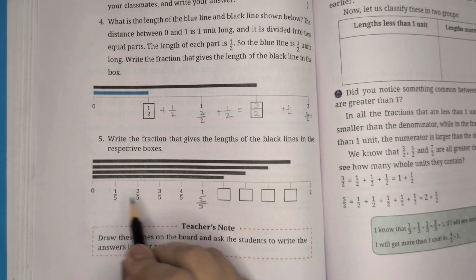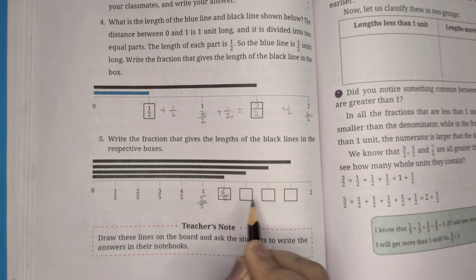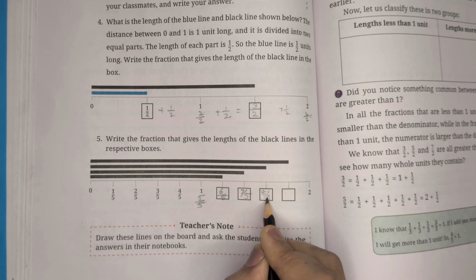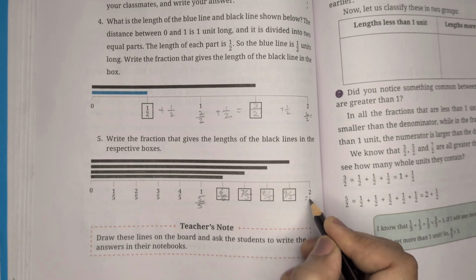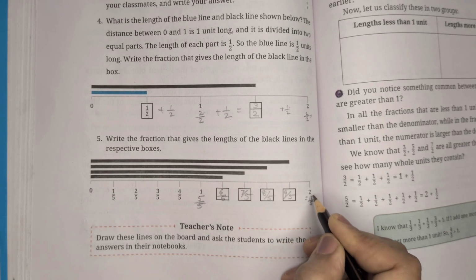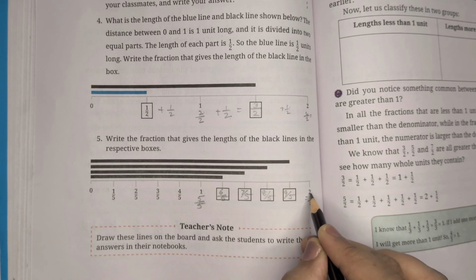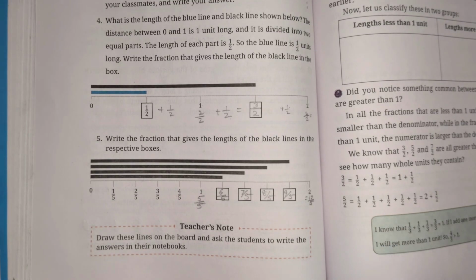Again 1 by 5 of that. If we add, the next portions will come 6 by 5, 7 by 5, 8 by 5, 9 by 5, and this is same as 10 by 5. 10 by 5 means 2. Dividing 10 by 5, we will get the quotient as 2. So this number we can write as 2.